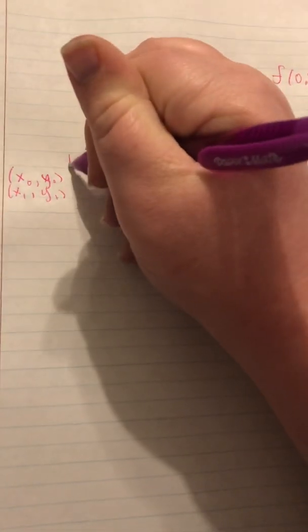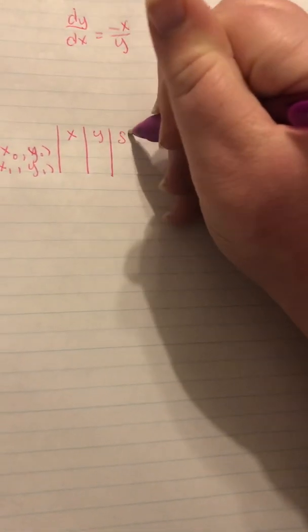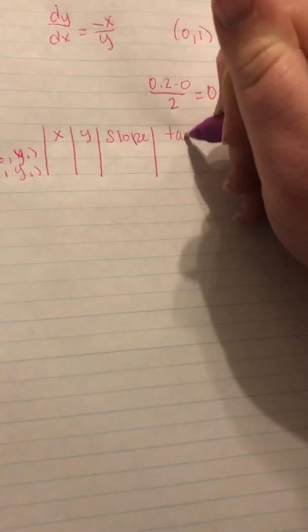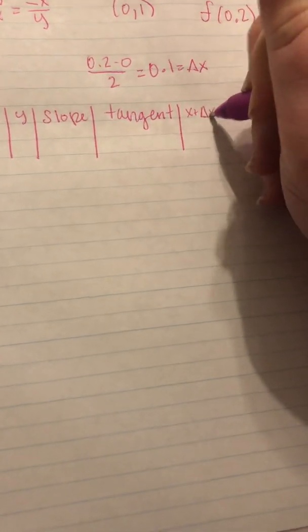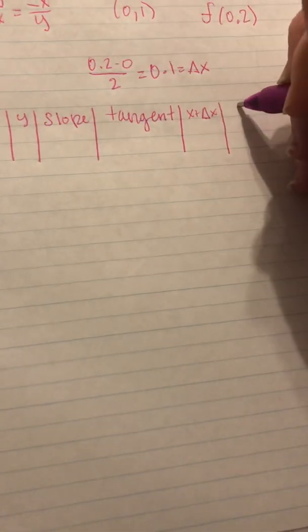So we'll have our first point and our second point. Then we're going to have our x, our y, and the slope. And all of that will be used to set up our tangent equation. Then we'll have x plus the change in x, and then our new y.